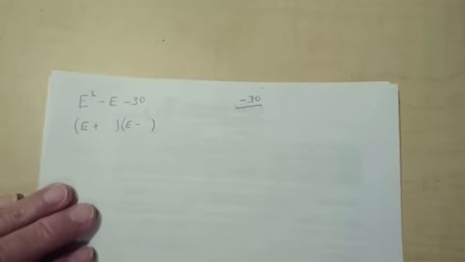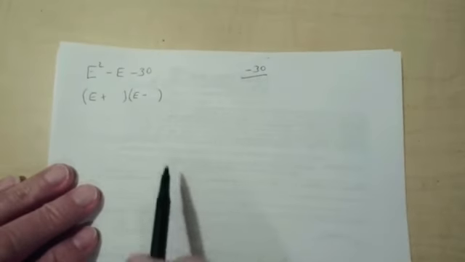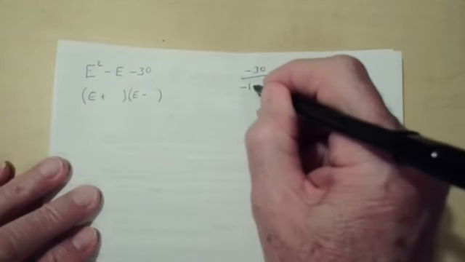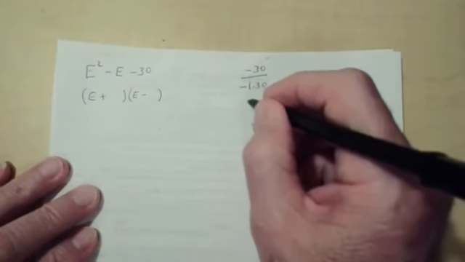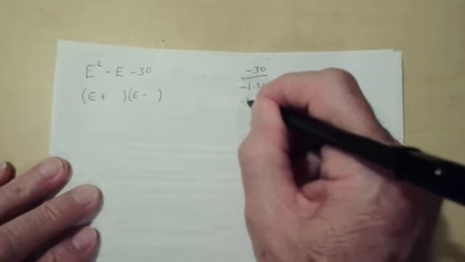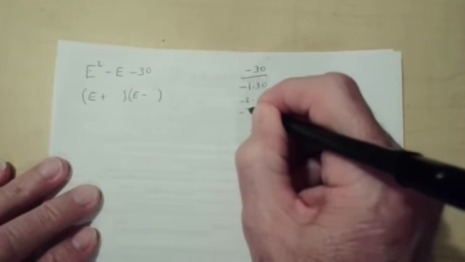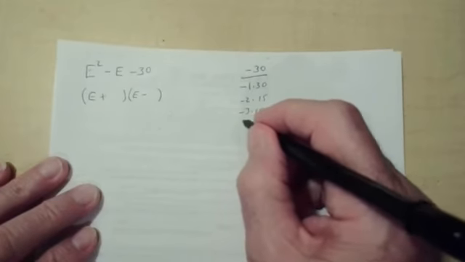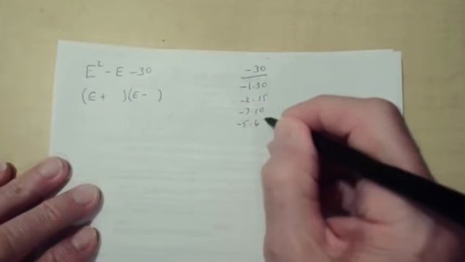Really can't say add here, we're going to combine them together. That will give us negative 1. So negative 1 times 30, negative 2 times 15, negative 3 times 10, or negative 5 times 6.